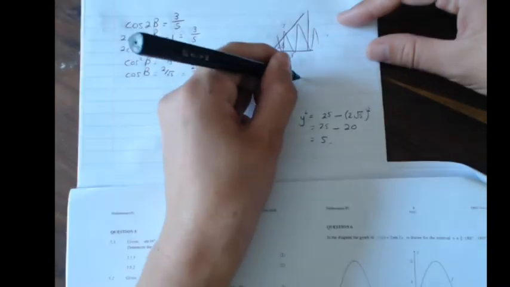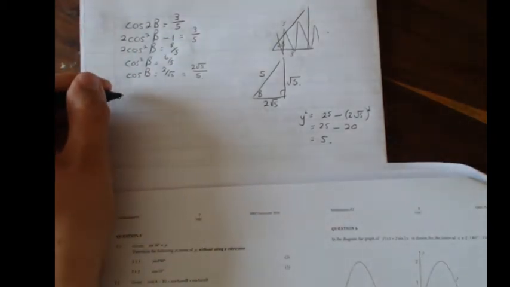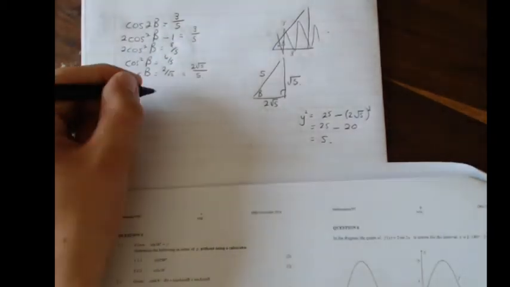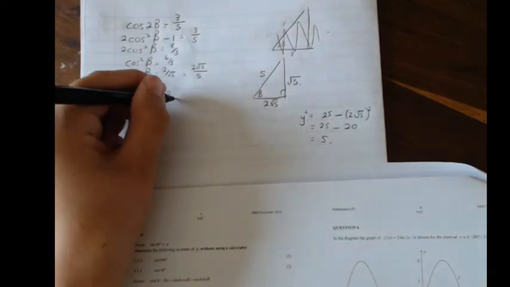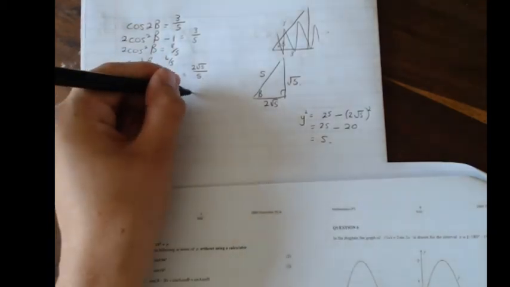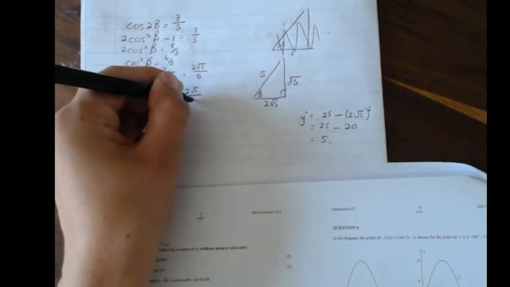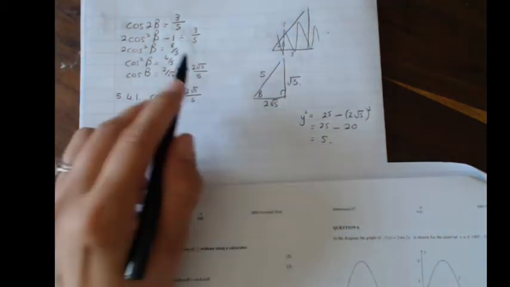Then that is root 5. Okay, great. So now I can answer my questions. To answer the first question, 5.4.1, cos b is 2 root 5 over 5. I have that. Oh, great.